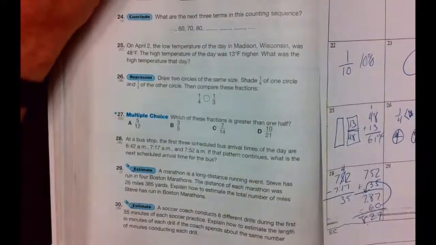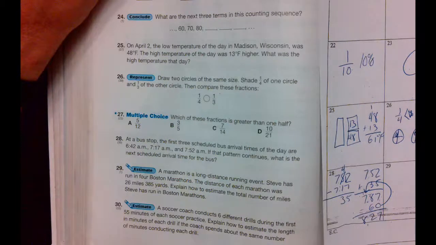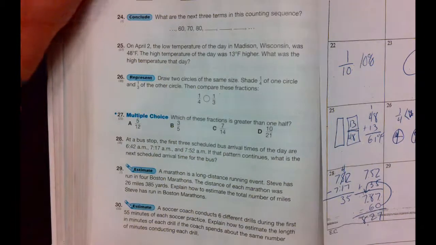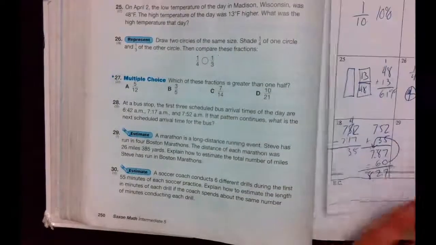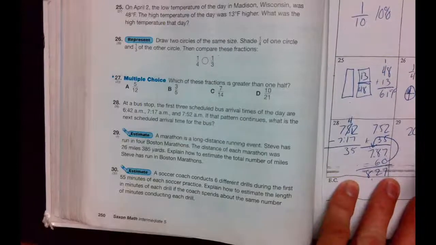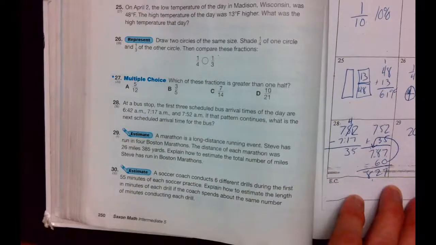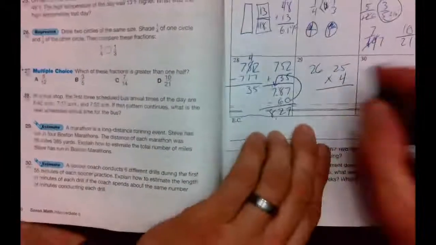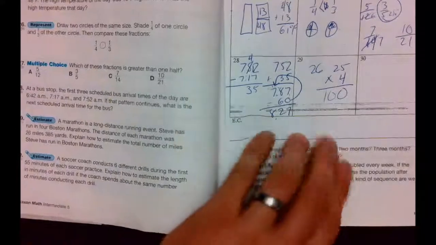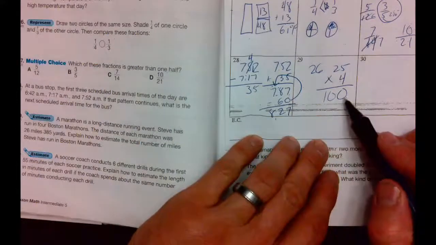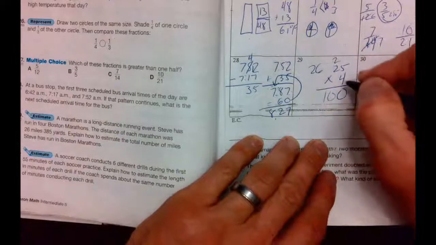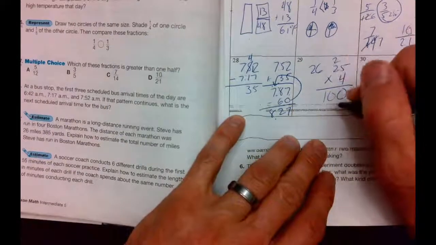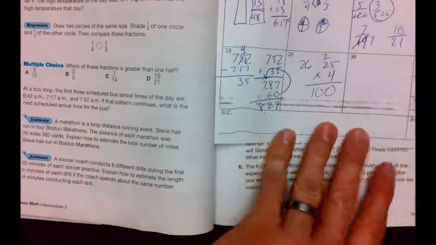Number 29. A marathon is a long-distance running event. Steve has run 4 Boston marathons. The distance of each marathon was 26 miles, 385 yards. Explain how to estimate the total number of miles Steve ran in Boston marathons. Well, let's do compatible numbers. 26 miles is pretty close to 25. And we're going to take that times 4, because he did 4 of them. And that would give us a nice round number right at 100. 4 times 5 is 20. 0 down, 2 up. 4 times 2 is 8, plus 2 more is 10. 100 miles.